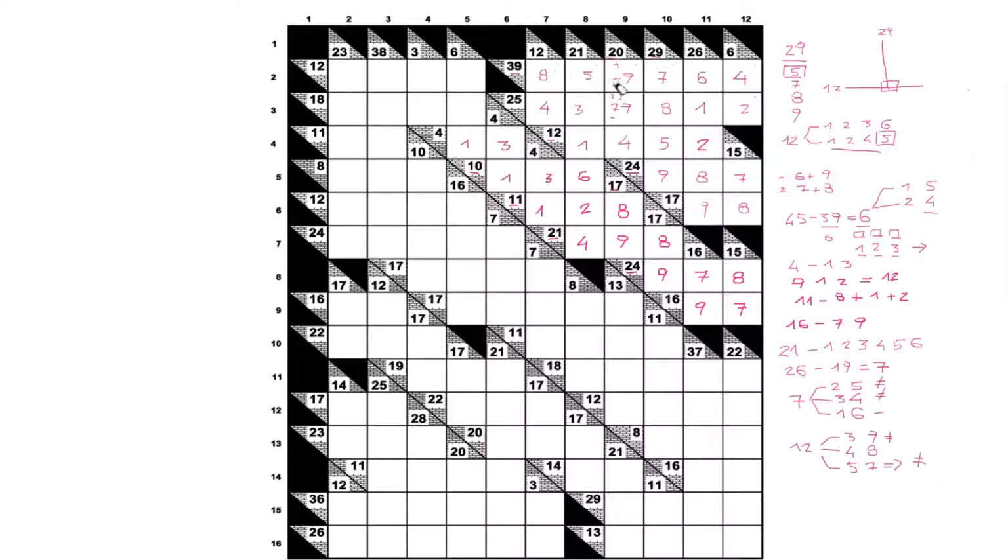Here will be number 9, and here will be number 7. 17 are numbers 8 and 9, and here will be 8 and 9. But number 16 cannot be number 8, because in this situation here would be number 8 2 times, and it is not possible, and here has to be number 9, and here will be number 8.